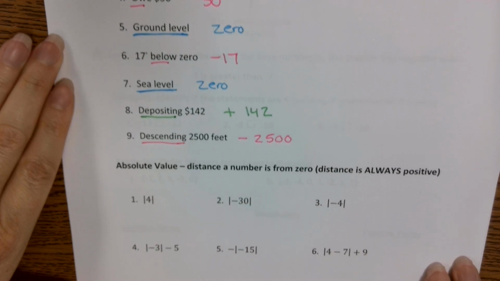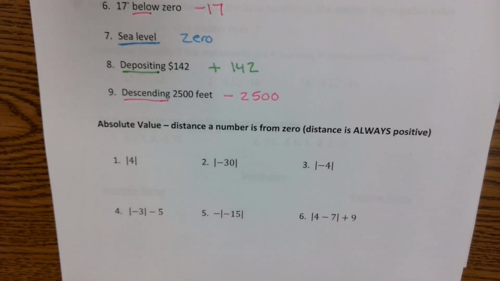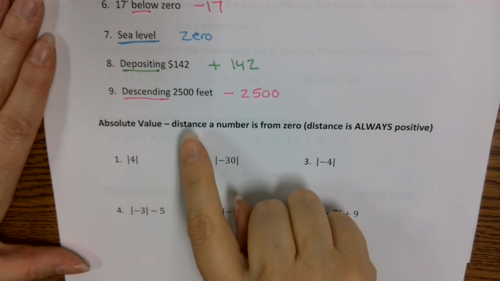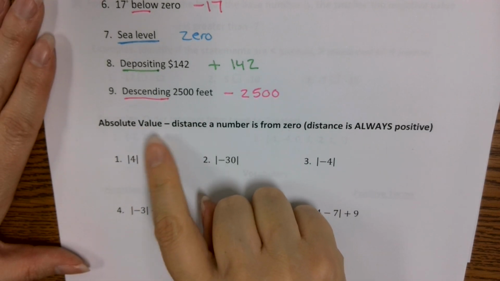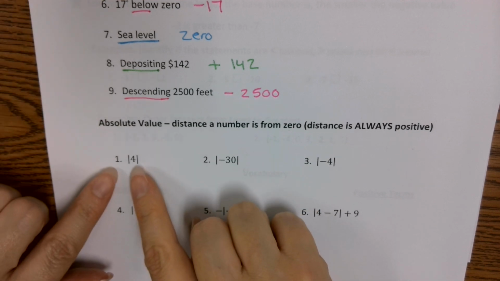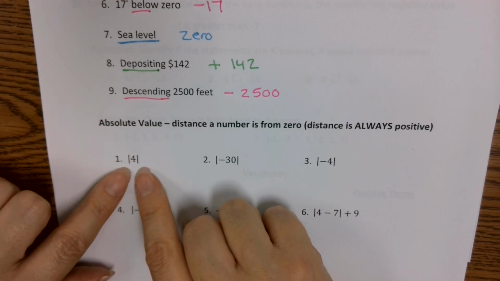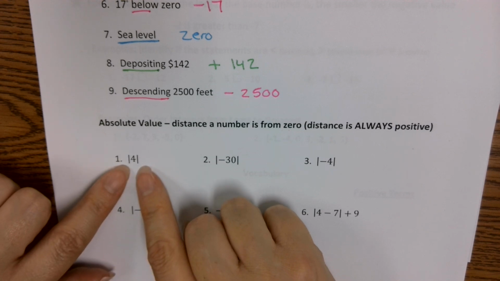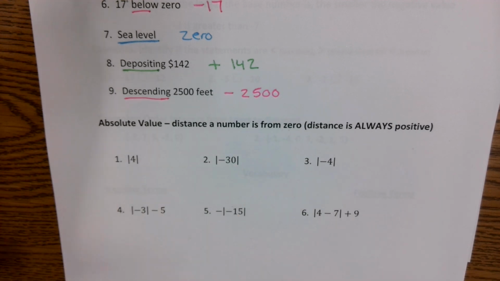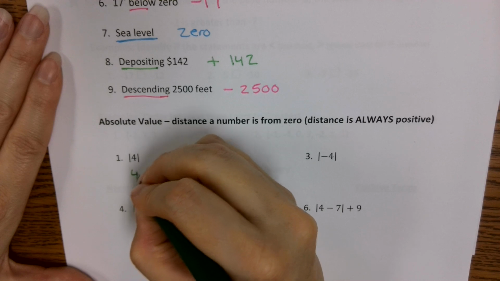All right. Absolute value is the last little conversation we're going to have real quickly. Absolute value, guys, is distance. We talked about it just a little bit ago about how far apart a number is from 0 on the number line. So distance is calculated by the term absolute value. So absolute value of a number is basically saying, hey, how far apart is 4 from 0? How far apart is 4 from 0? 4. Okay, it's 4 units away from 0.